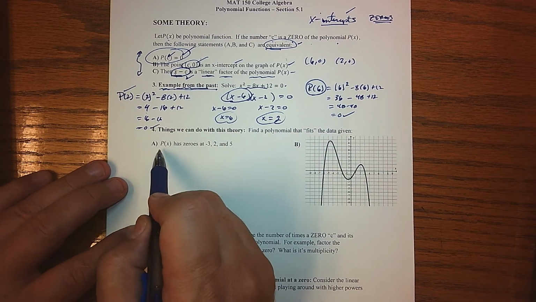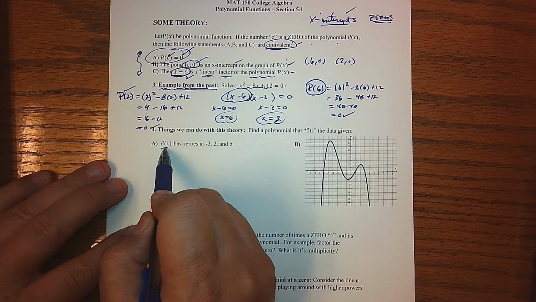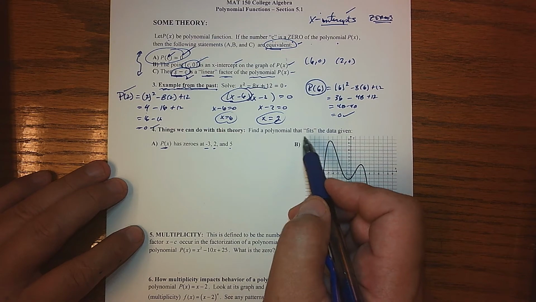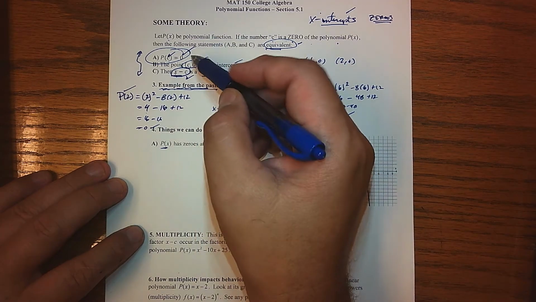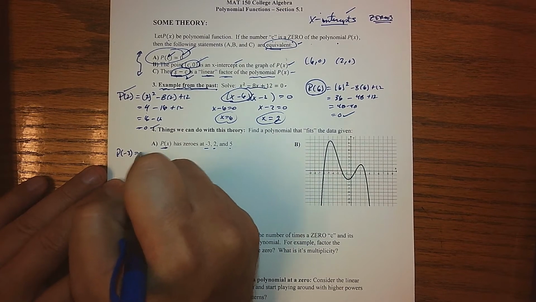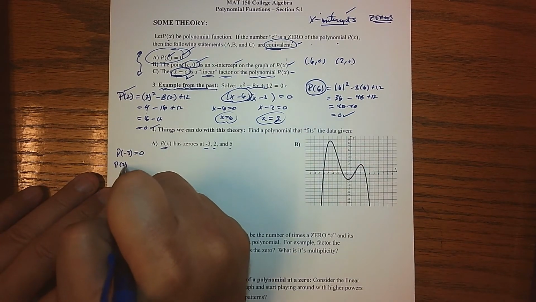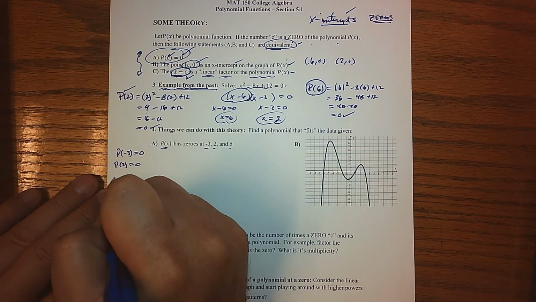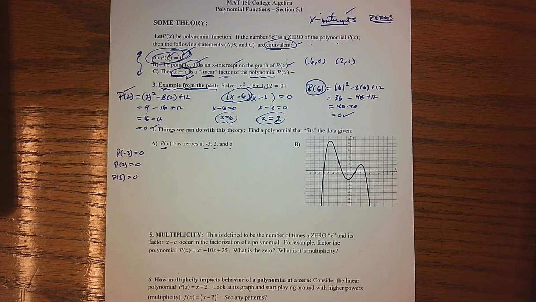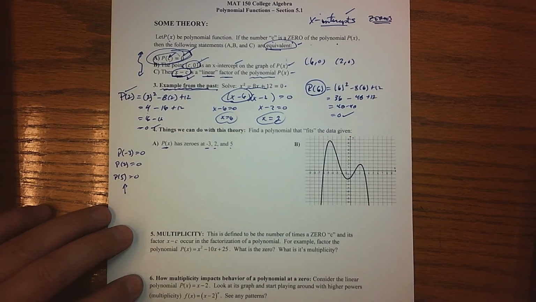And what we're told in part A is that our polynomial p of x has zeros at -3, 2, and 5. So what that means are a couple of things. In terms of our polynomial, this means that p of -3 is equal to 0, p of 2 is equal to 0, and p of 5 is equal to 0, right? So that's one thing we can tell from that. But that doesn't help me build the polynomial I'm trying to find, right? Because we're trying to create a polynomial that fits the data. So this is all true, but it doesn't help me.